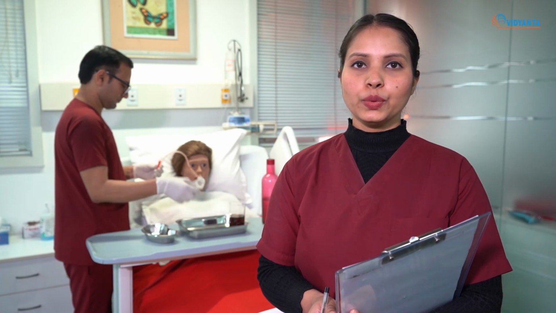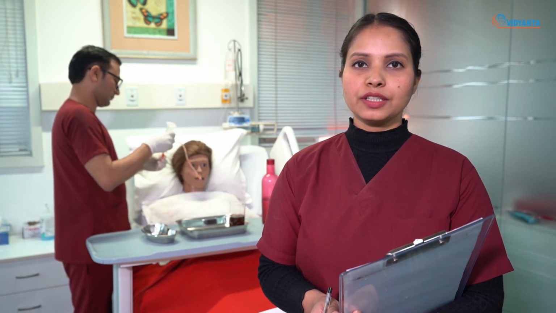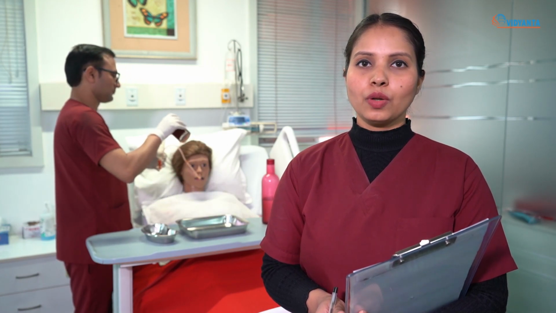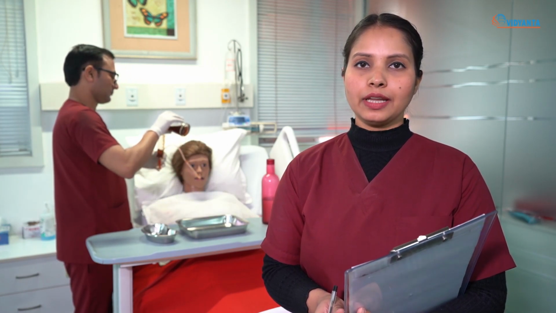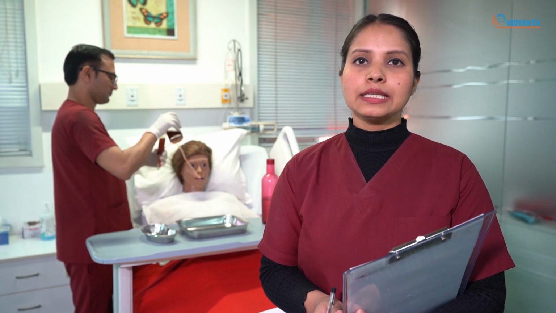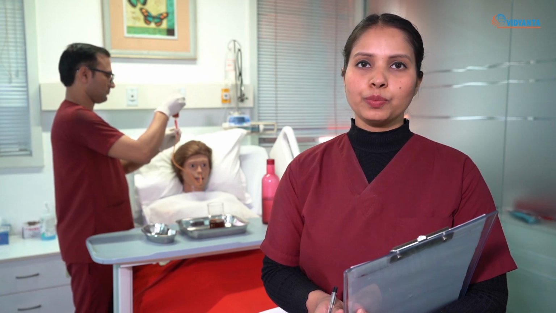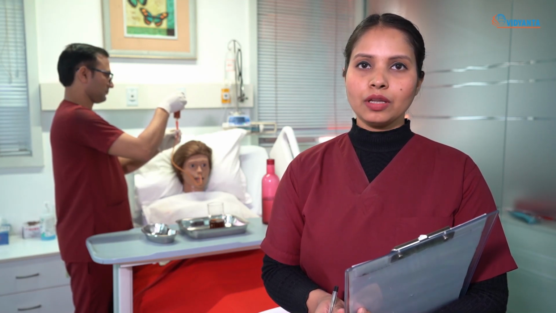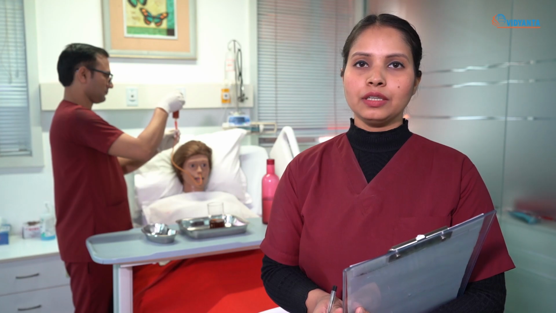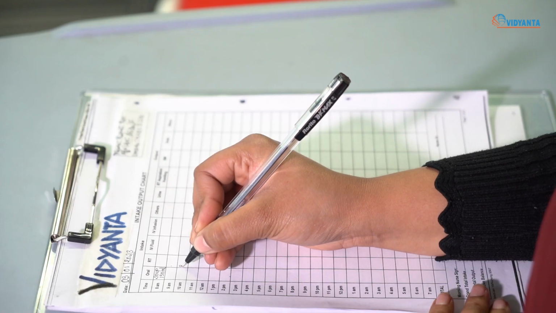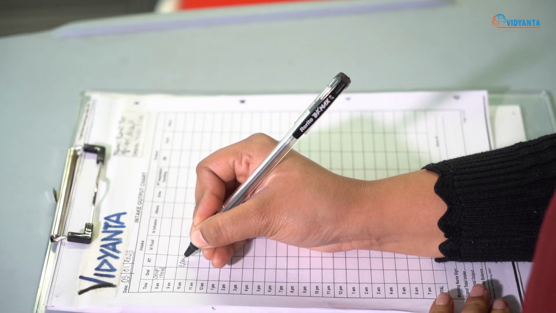In this scenario, you are able to see a nurse is providing a Ryle's tube feeding to a patient. Suppose the doctor had prescribed 200 ml of RT tube feeding every second hourly. So, after giving a feed, you have to maintain the intake-output chart. So, in the intake column, you will mention the RT feed at the time. 200 ml of RT feed.